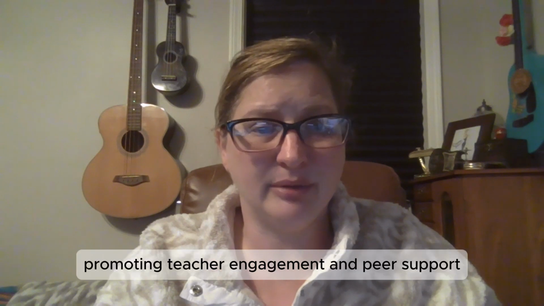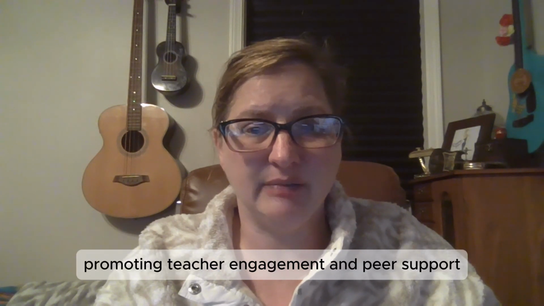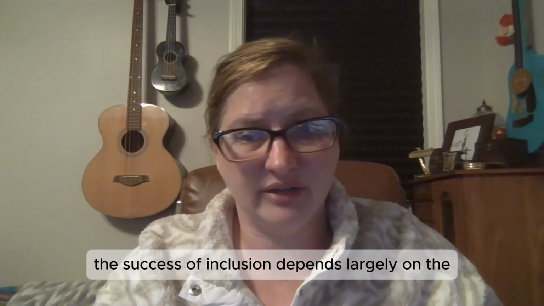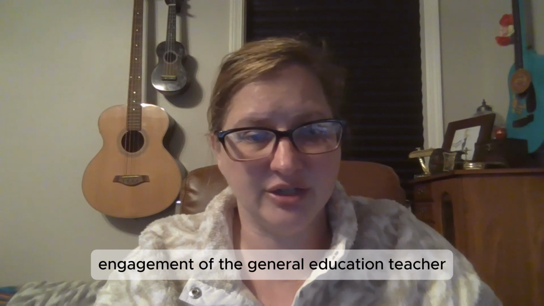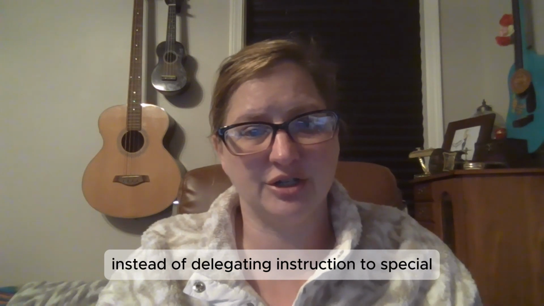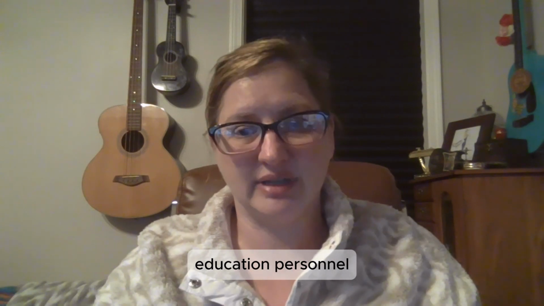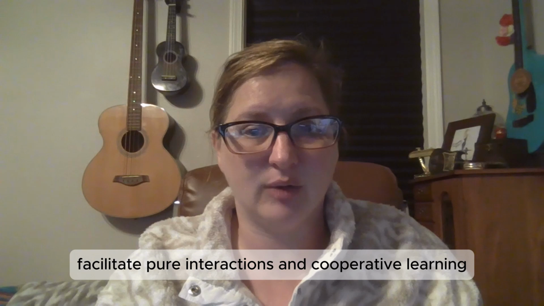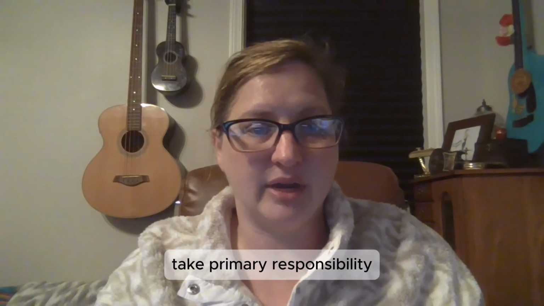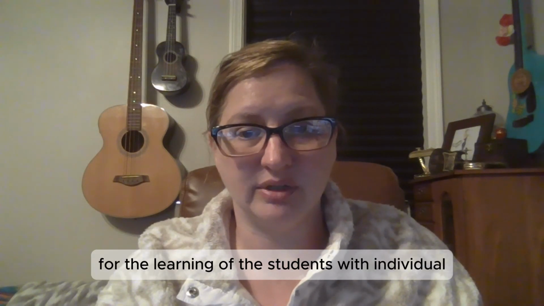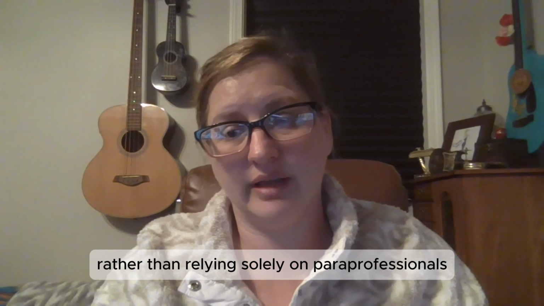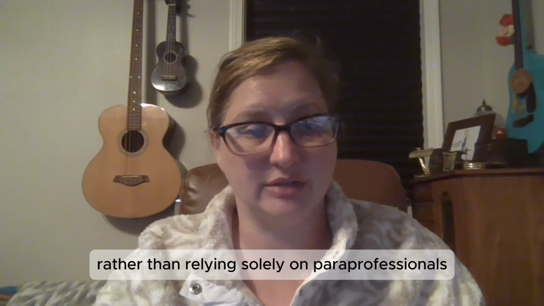The fifth area is promoting teacher engagement and peer support. The success of inclusion depends largely on the engagement of the general education teacher. Instead of delegating instruction to special education personnel, teachers should actively plan lessons that accommodate all students, facilitate peer interactions and cooperative learning, and take primary responsibility for the learning of students with intellectual disabilities rather than relying solely on paraprofessionals.